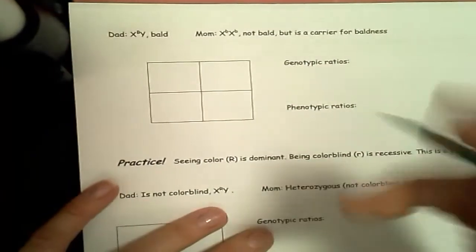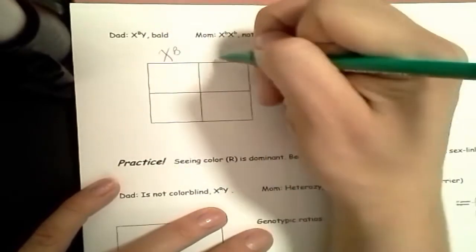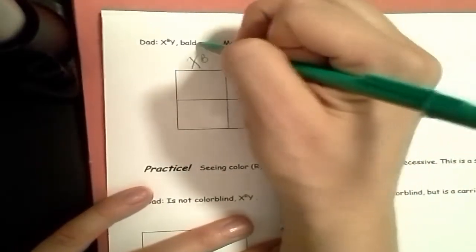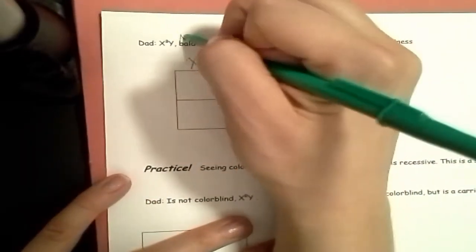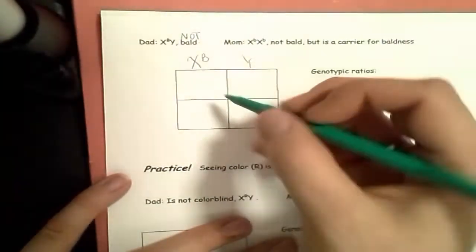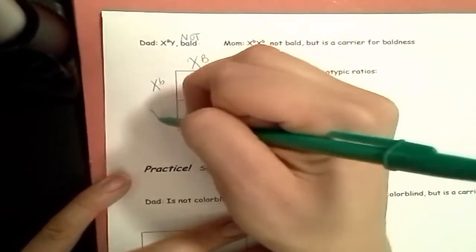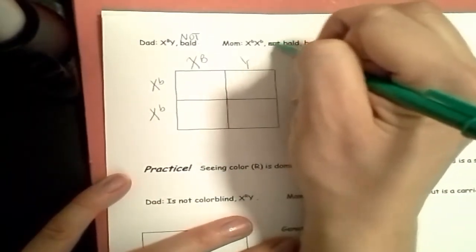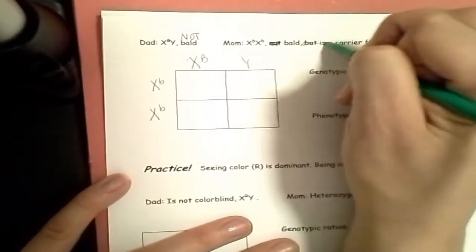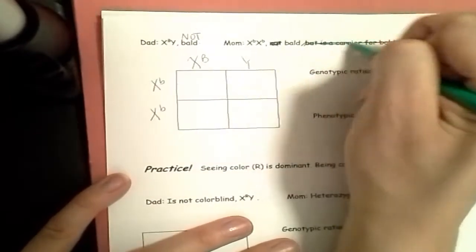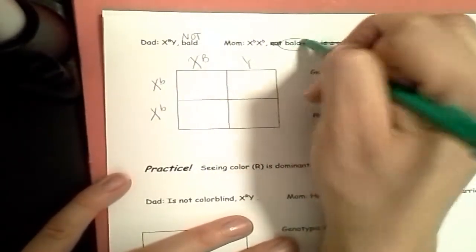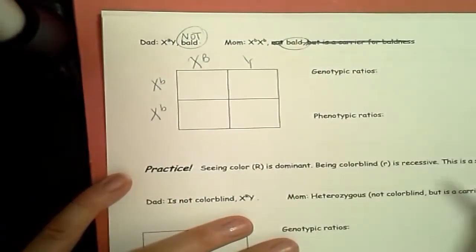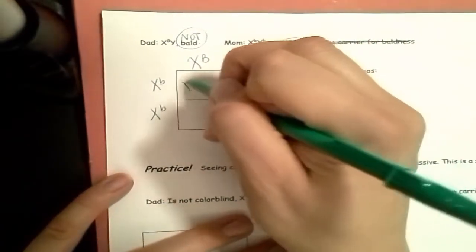Let's do another. Okay, Dad, X, big B, Y. Now I made a mistake here. If this is a big B, he's not bald. Make sure you fix that. Mom, X little b, X little b. I made a mistake again. You can tell I just kind of copied and pasted. She is bald, not a carrier. Carrier would be one of each. So Mom is bald, Dad is not bald. Let's see what their kids would look like.